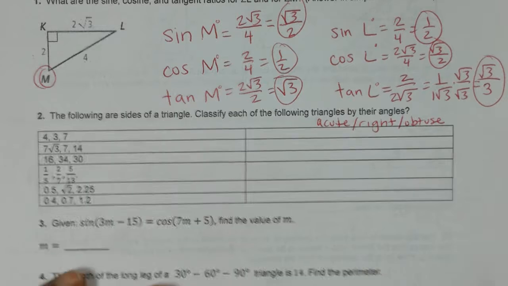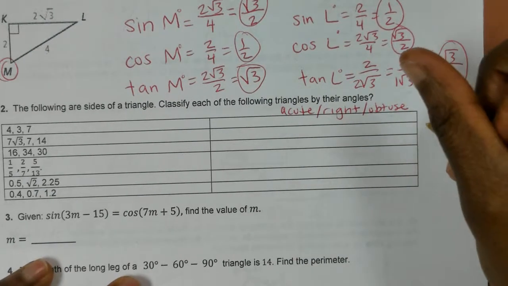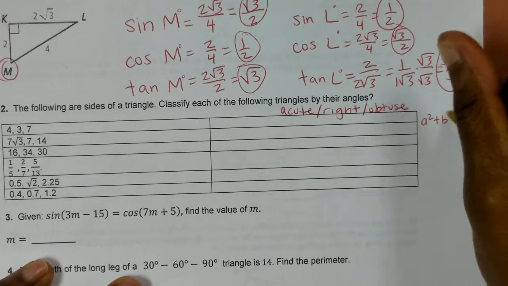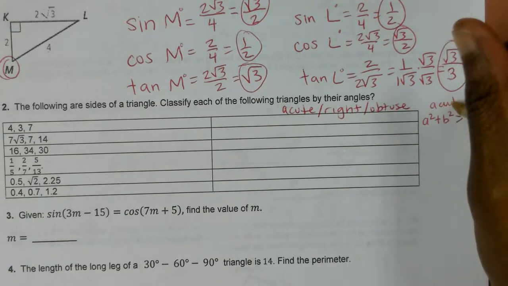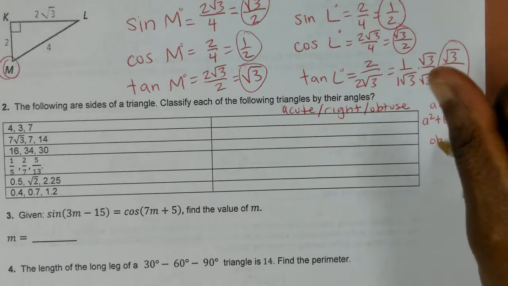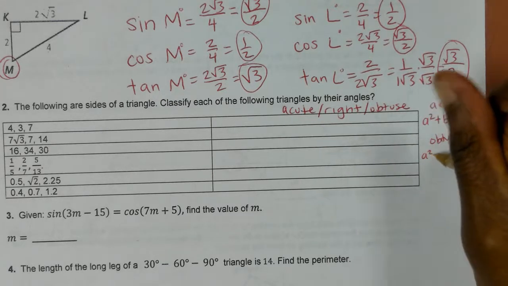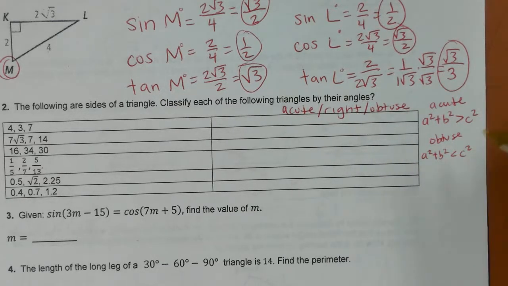Just to remind you, acute angles: a squared plus b squared is greater than c squared. Obtuse: a squared plus b squared is less than c squared. Just think of it as c being so large on the obtuse ones that it's greater than these combined. The greater opening is pointing to that.